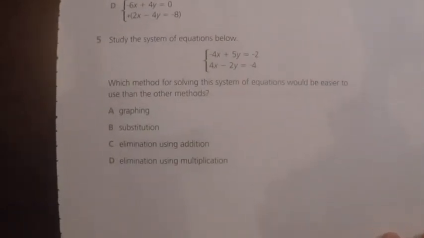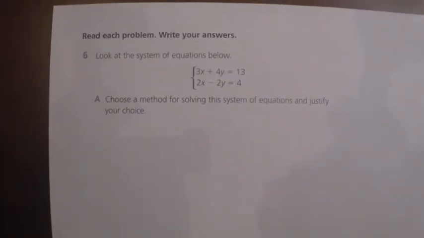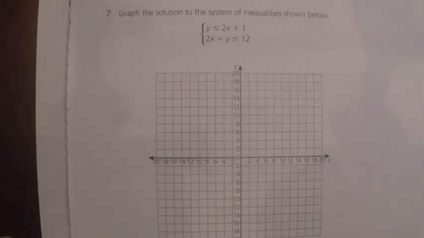Question 5 says, study the system of equations below. Which one is the easiest way to solve it? Question 6 actually has you go through and choose a method for solving it and then solve it. So see which one would be the easiest way here and then try and figure that one out. And then question 7, we want you to skip for today. That will have to do with graphing inequalities, which will be the first lesson next week.